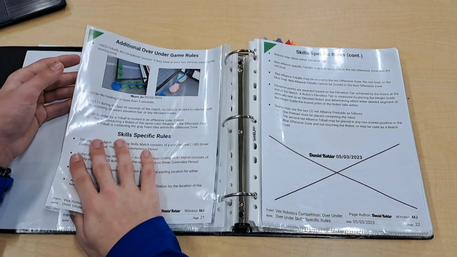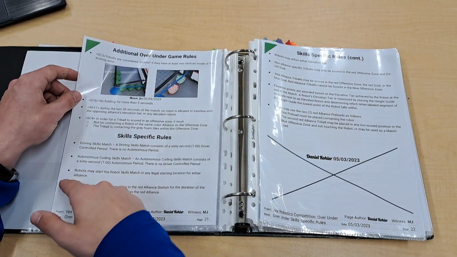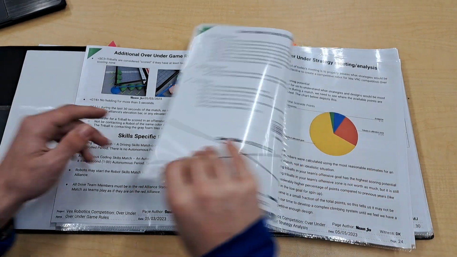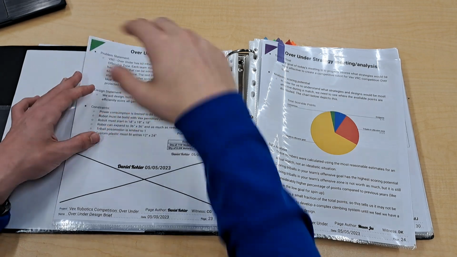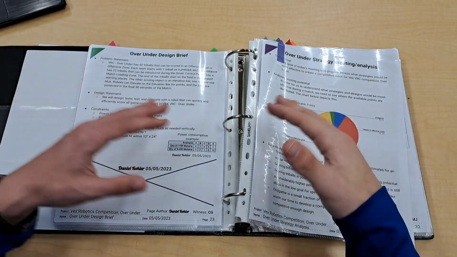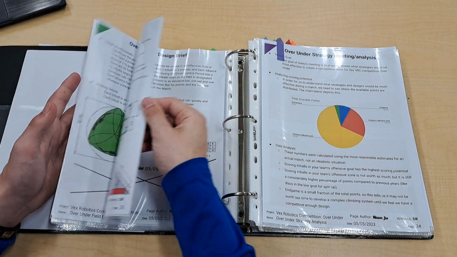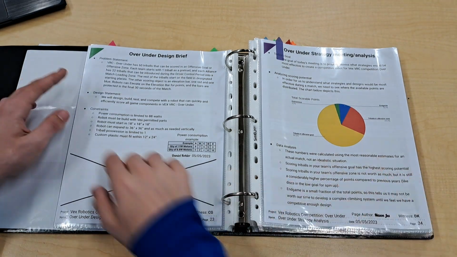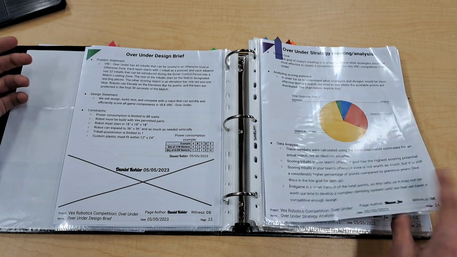So yeah, we keep going. We had skill specific rules because skills was another focus of our team. And then for Over Under, we did the design brief because it was a great idea to wrap up all the ideas of this big segment. There's a lot of documentation, so this design brief was a simple way to briefly list our constraints, what we're trying to achieve, and what the problem is.